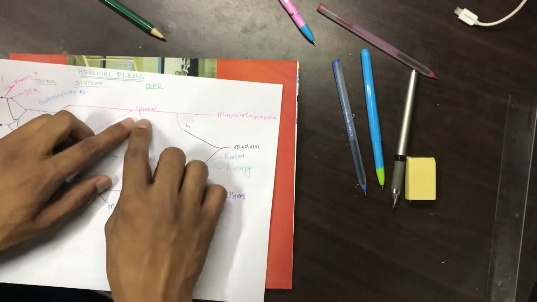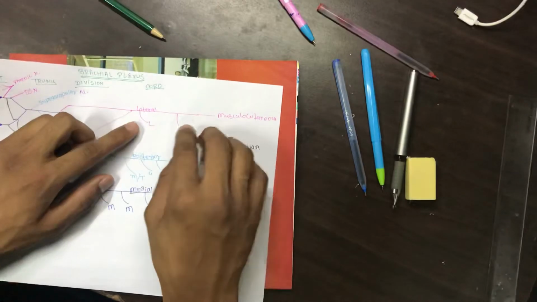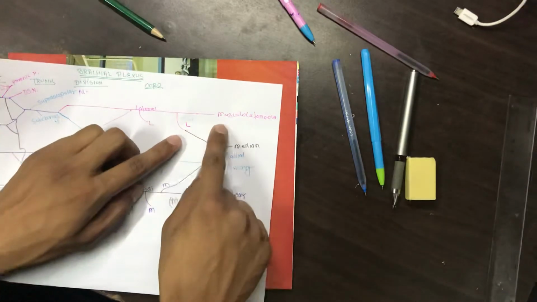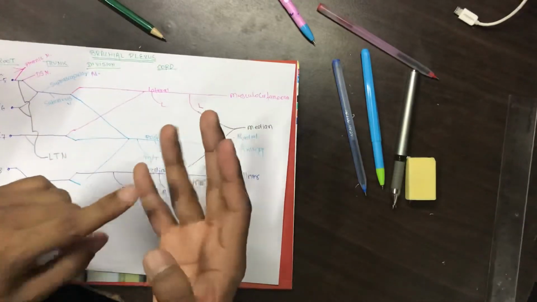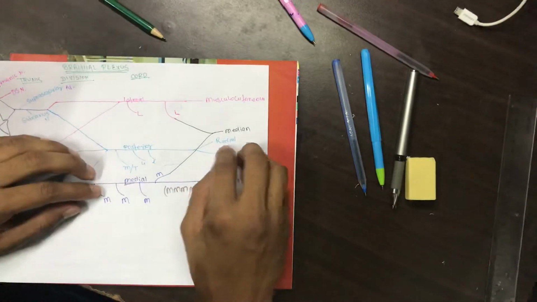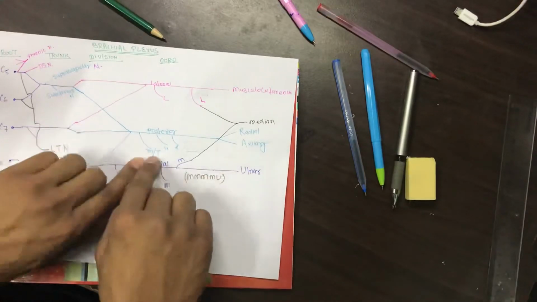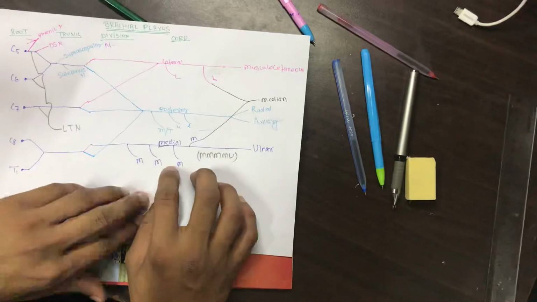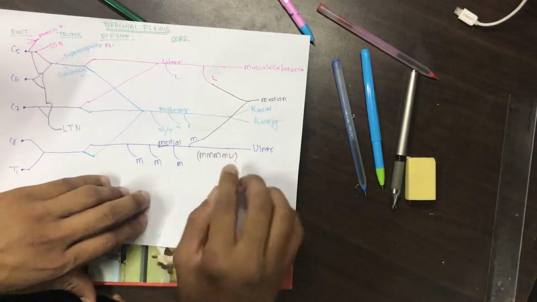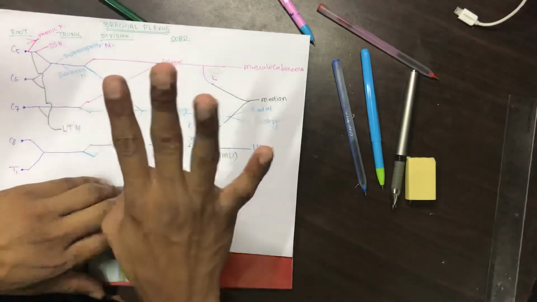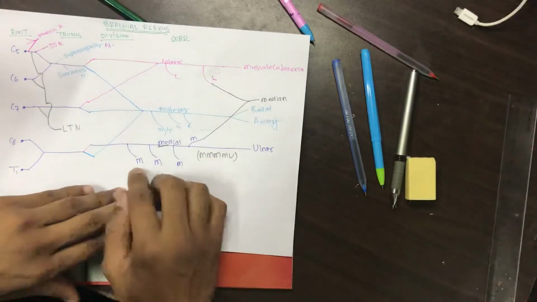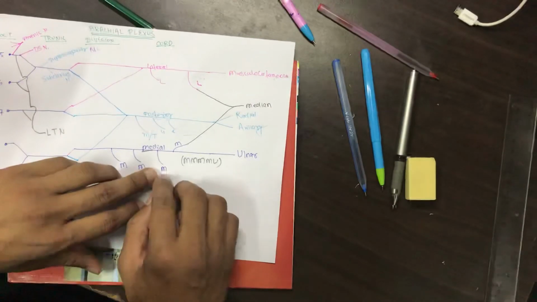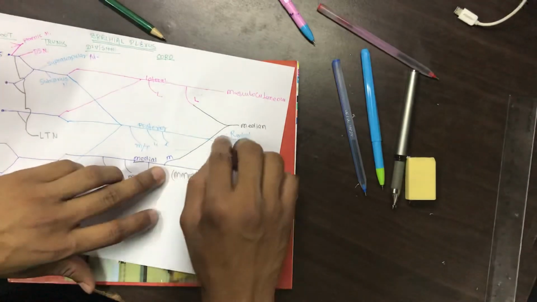From lateral cord we have LML: lateral pectoral nerve, lateral root of median nerve, and musculocutaneous nerve. From posterior cord we have RAMUL subscapular: radial, axillary, middle subscapular or thoracodorsal, upper subscapular, lower subscapular. From medial cord we have MMU: ulnar nerve, medial cutaneous nerve of arm, medial cutaneous nerve of forearm, medial pectoral nerve, and medial root of median nerve.